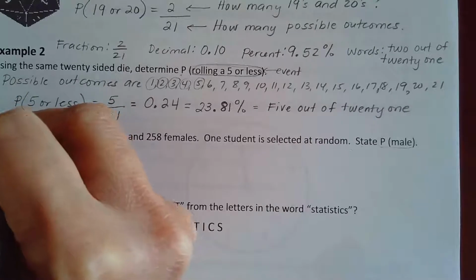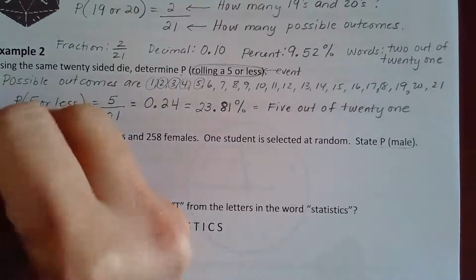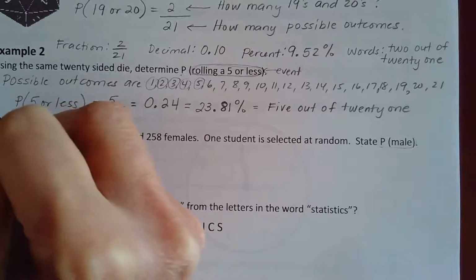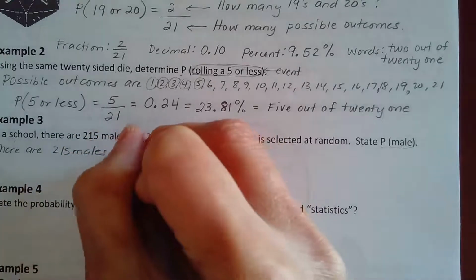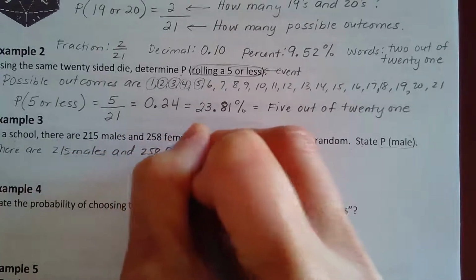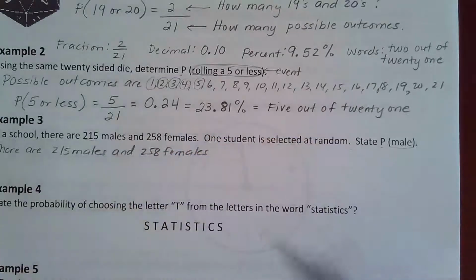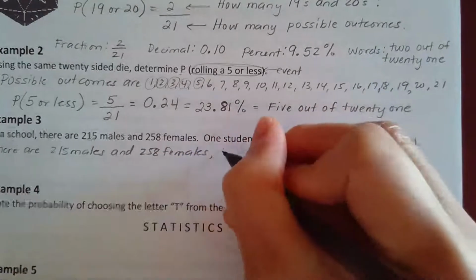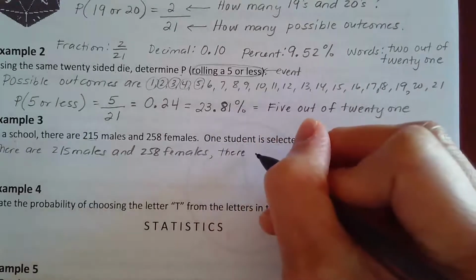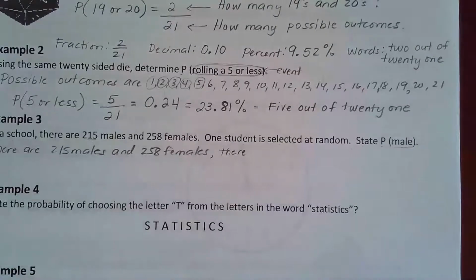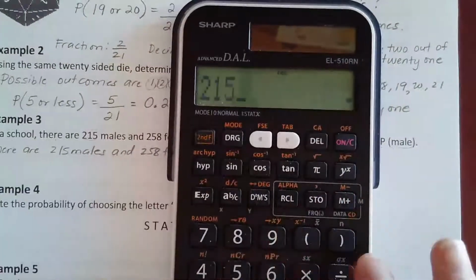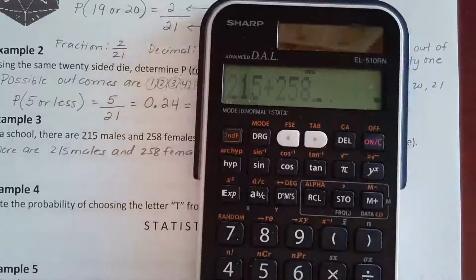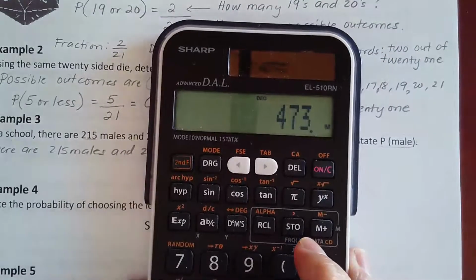So let's take a look at possible outcomes. So there are 215 males and 258 females. So selecting somebody, the possible outcomes, there are, let's write this down, 215 plus 258, 473 possibilities.